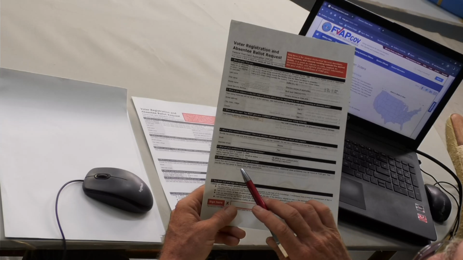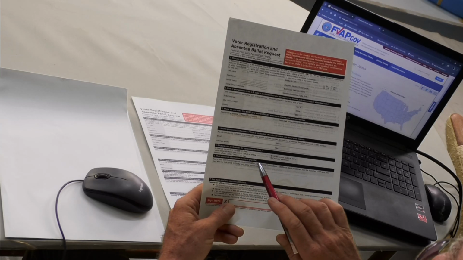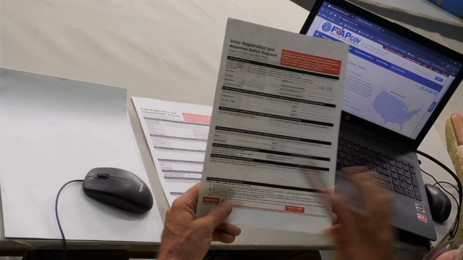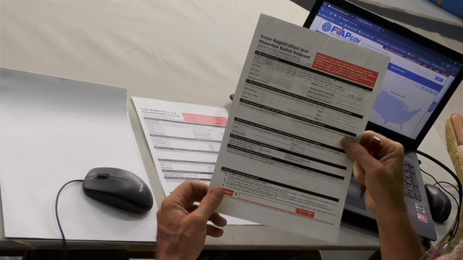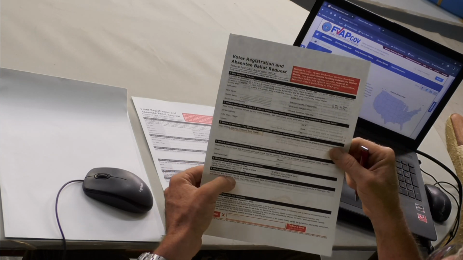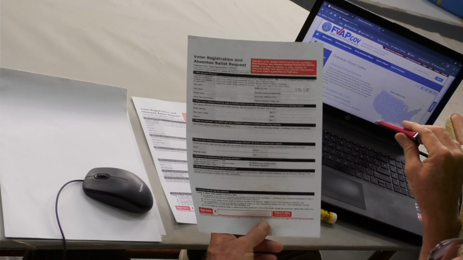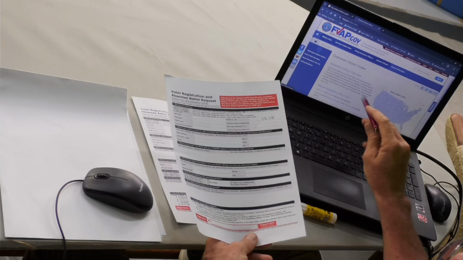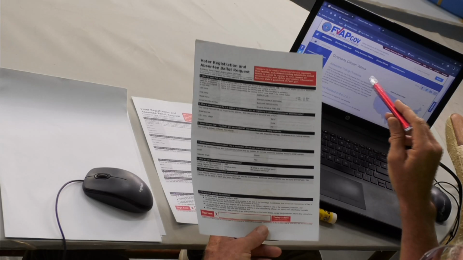6. What additional information must you provide? Don't bother answering that except for Puerto Rico and Vermont. There is information if you go to the FVAP government website.